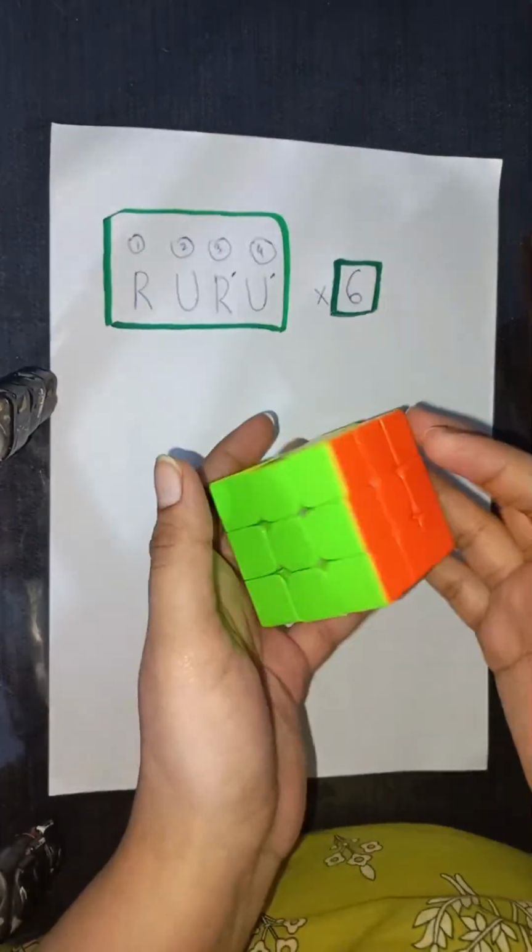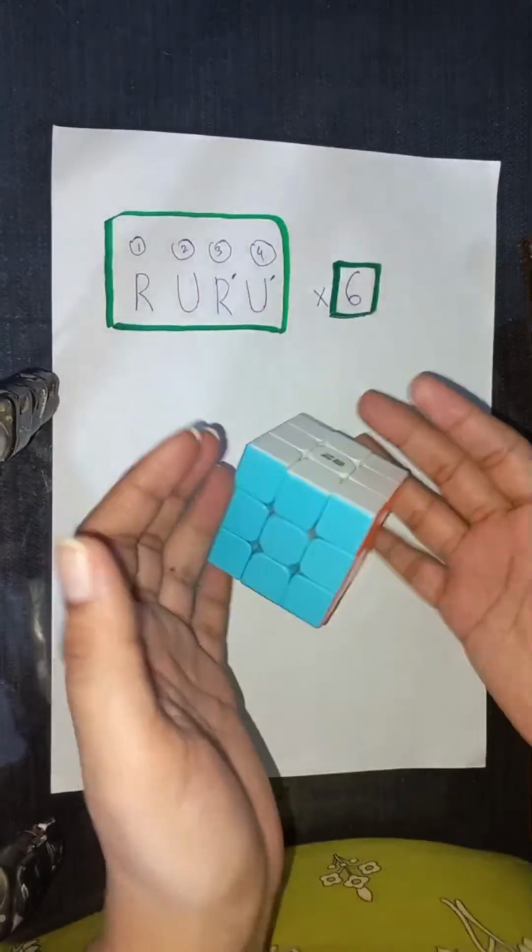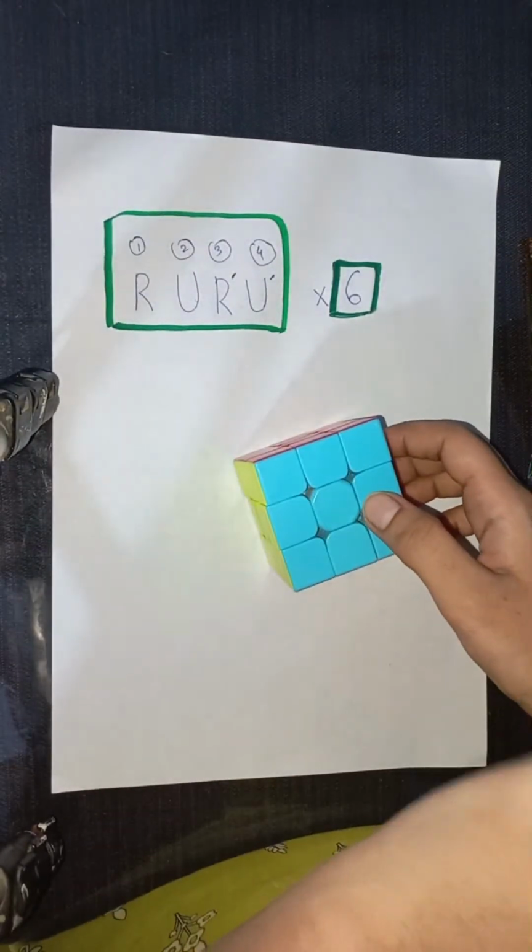Okay, let's scramble this Rubik's cube again, and I'm going to show you how to perform each and every step.